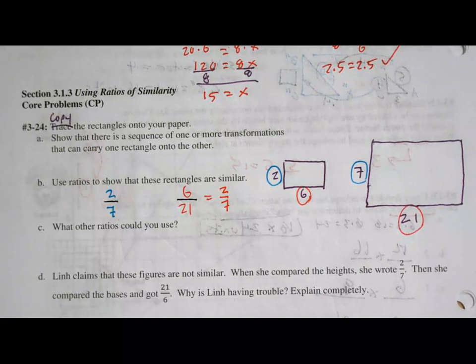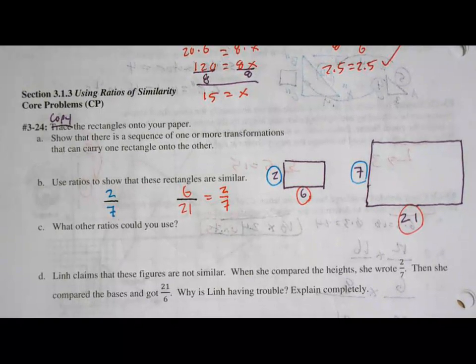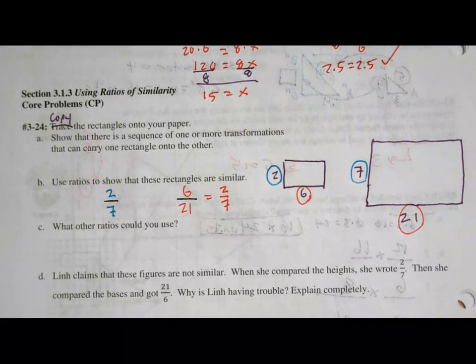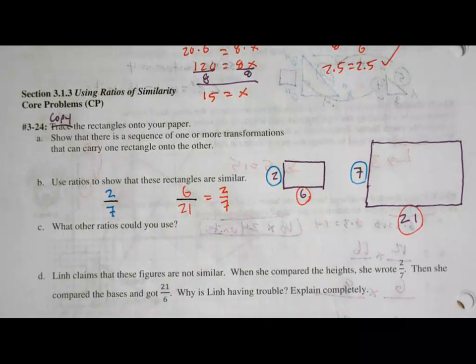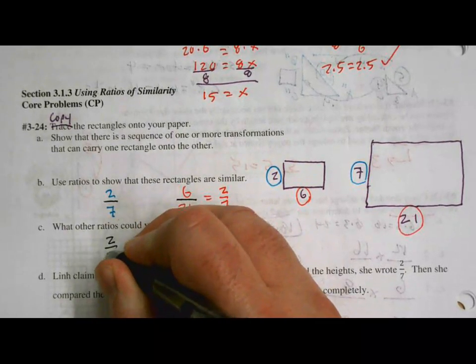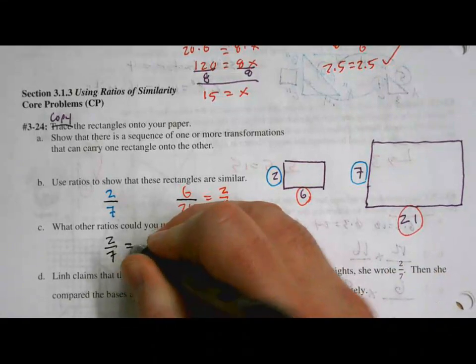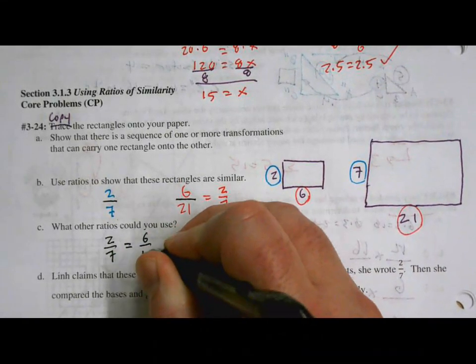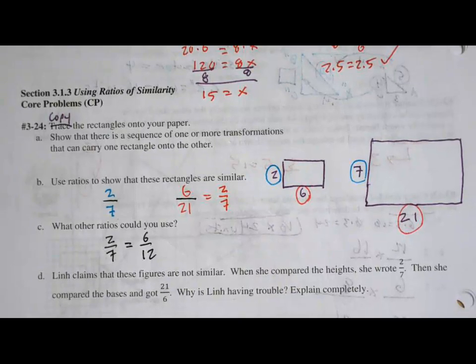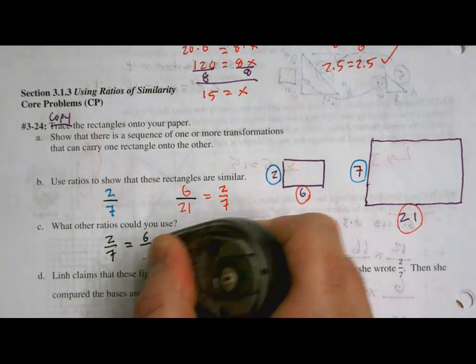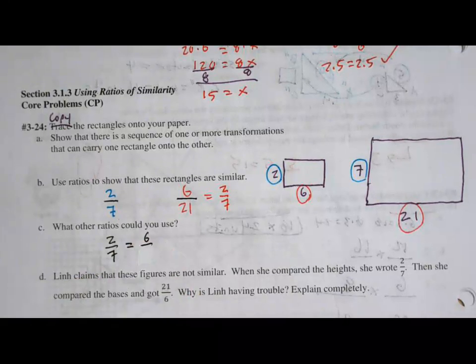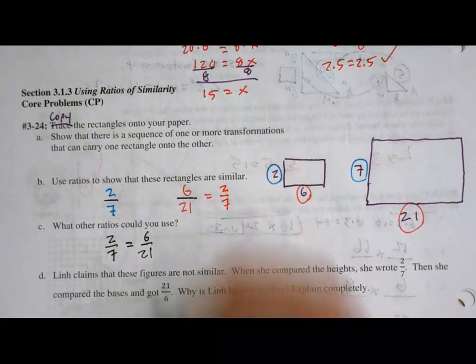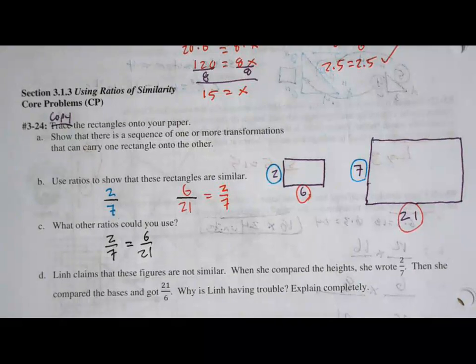So are these two shapes similar? Yes, they are. How do we know they're similar? Because the ratios of the corresponding sides are equal to each other. I just wrote that backwards. Pardon me. The ratios of the two sides are equal.